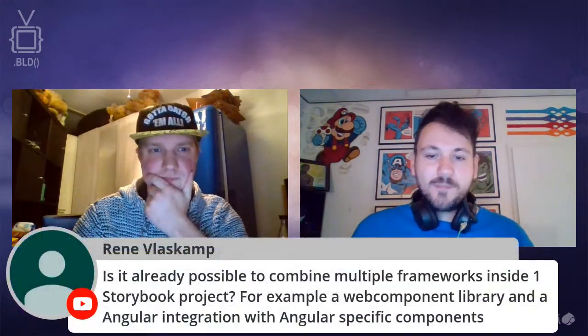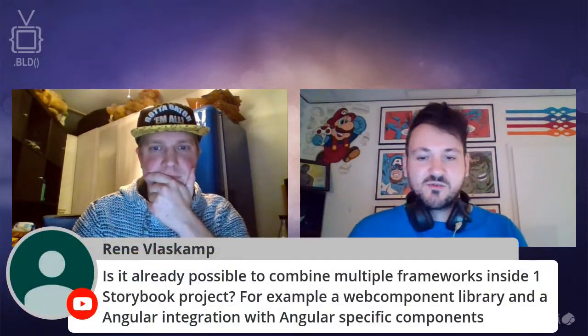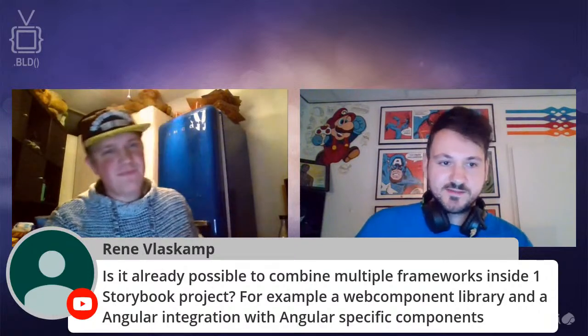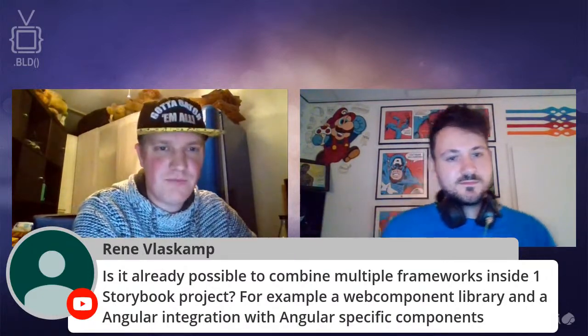Yeah, clear. I think this is the last framework-related question left, from René, who asked: is it already possible to combine multiple frameworks inside one Storybook project? For example, a web component library and an Angular integration with Angular-specific components. Yeah, so yes and no.